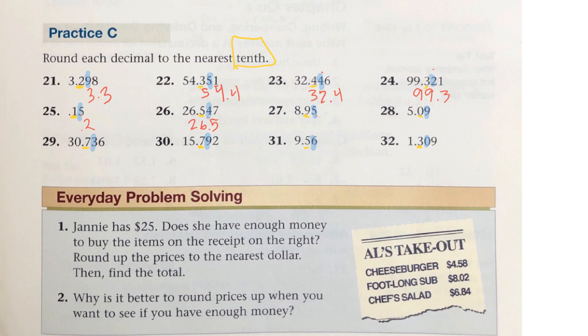The 5 says up the score, but this 9 is going to have to regroup, so we're going to become 9, the whole number 9. No decimal place, it's just a 0, but 9.0 is the same as 9. 28 has 9, and we're going to up the score. 1 more to 0 is going to be 1, so we have 5.1. So there's some more you can practice if you'd like, and we can do our everyday problem solving.